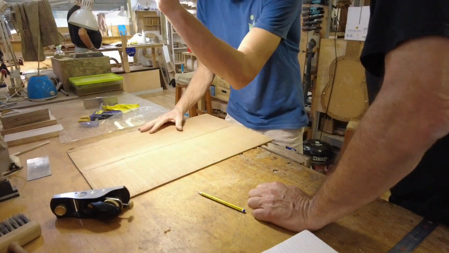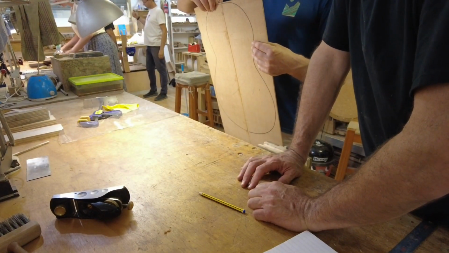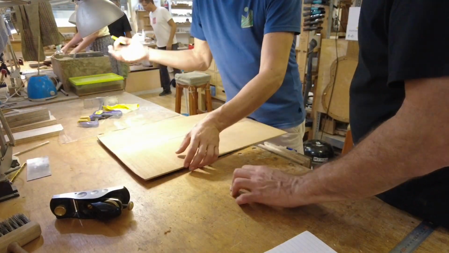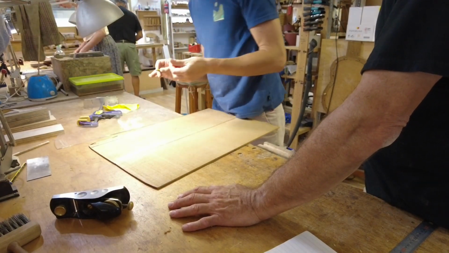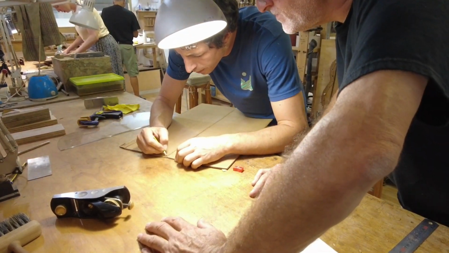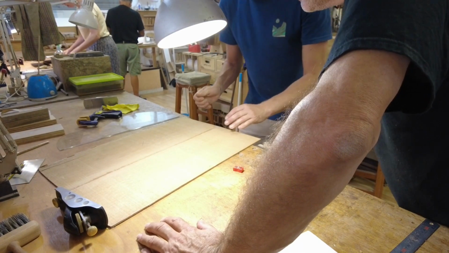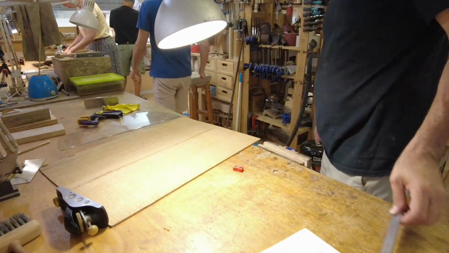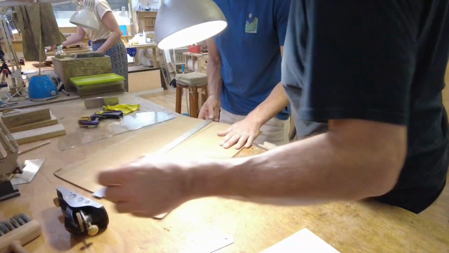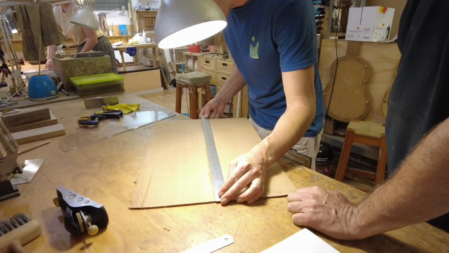Now we have to be able to see our center line. Sometimes it can be quite tricky, but we can take it from the top here. So here I can see it's just here. And here. Here. So I can take a long ruler, exactly, and I can draw a line here and a center line. There, okay?